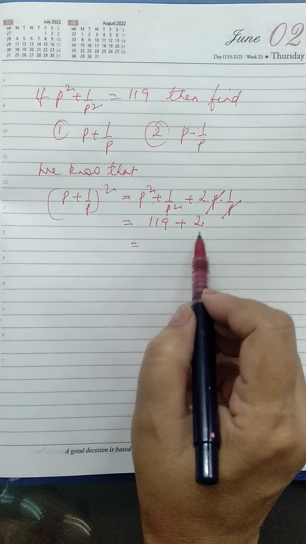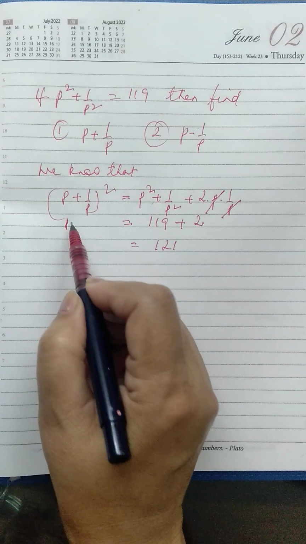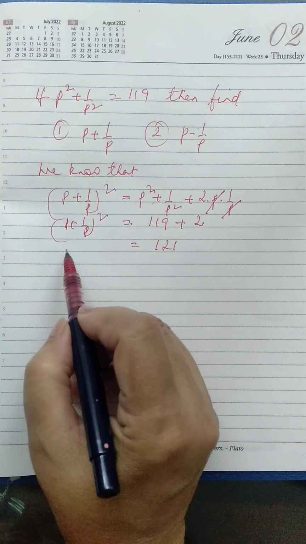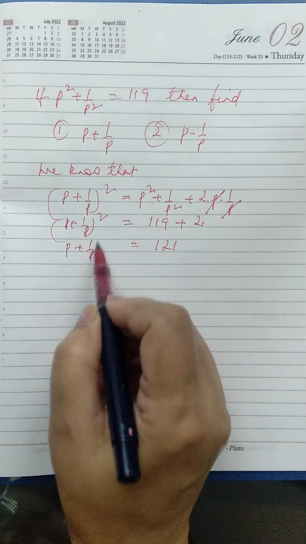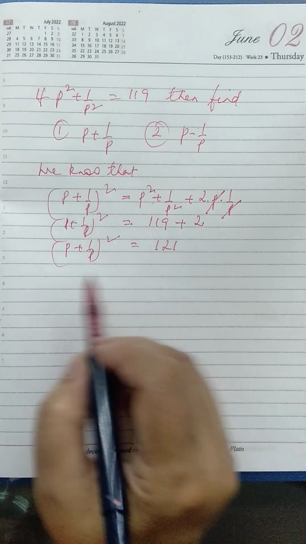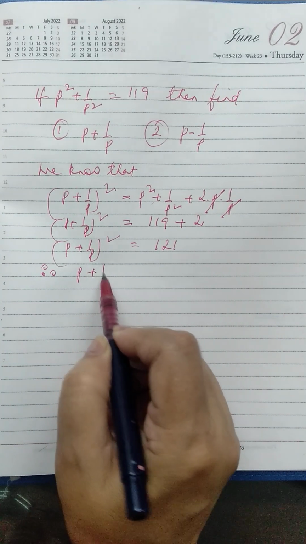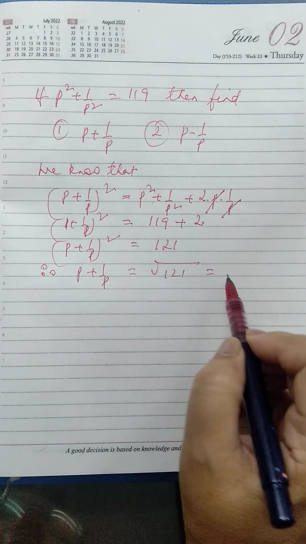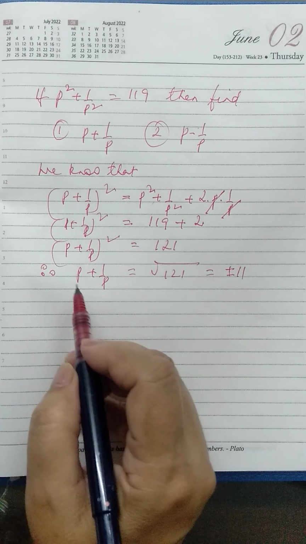So 119 plus 2 is 121, and we follow the same process by writing this to the left hand side, and p plus 1 by p once again is equal to 121. Therefore, p plus 1 upon p is equal to the square root of 121, which is plus and minus 11.